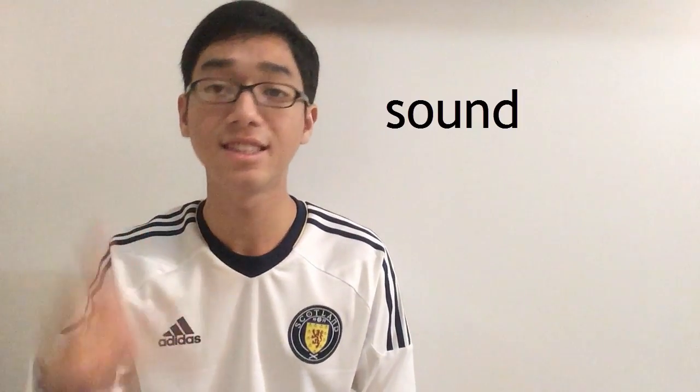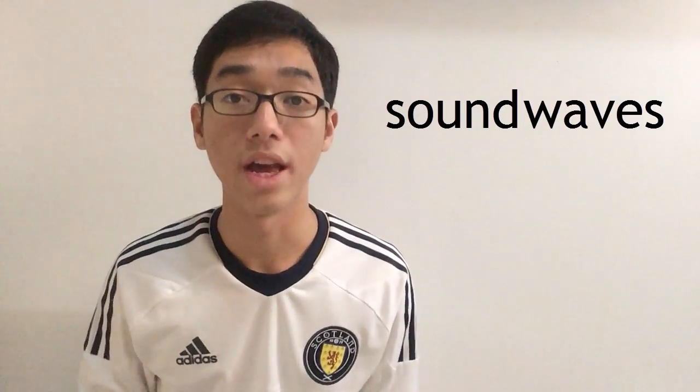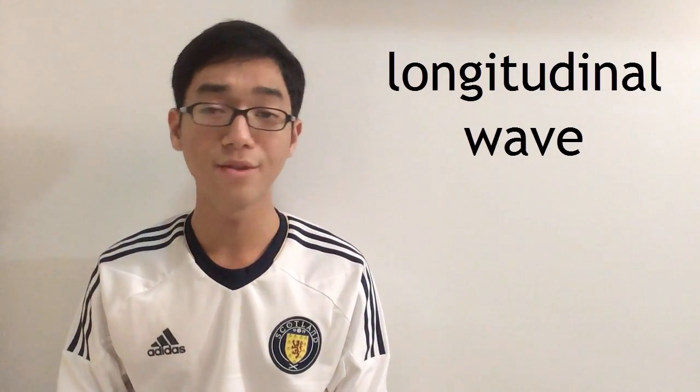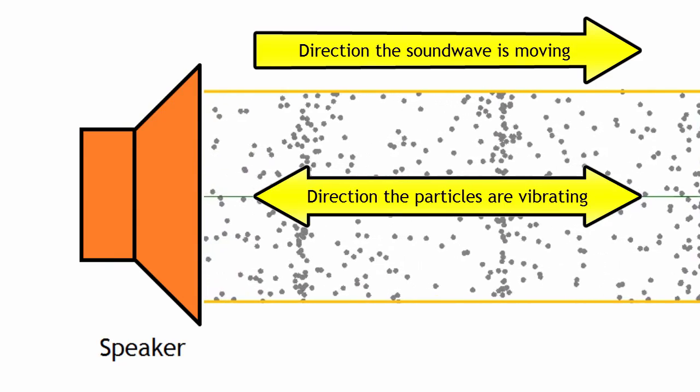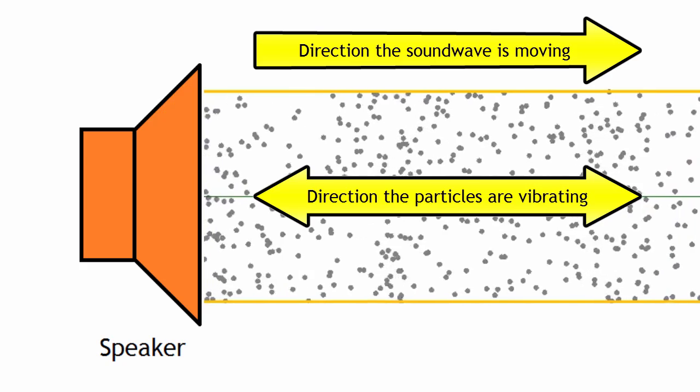At this point we'll step into the maths and physics zone of this whole topic. But before we actually discuss the music and the notes, we have to discuss sound and sound waves. Because sound is basically just a longitudinal wave, which means that the particles transmitting the sound wave vibrate in the same direction as the direction the sound is traveling in.